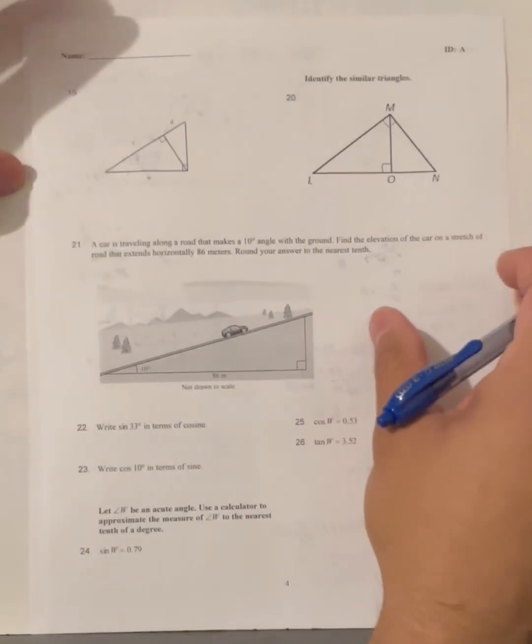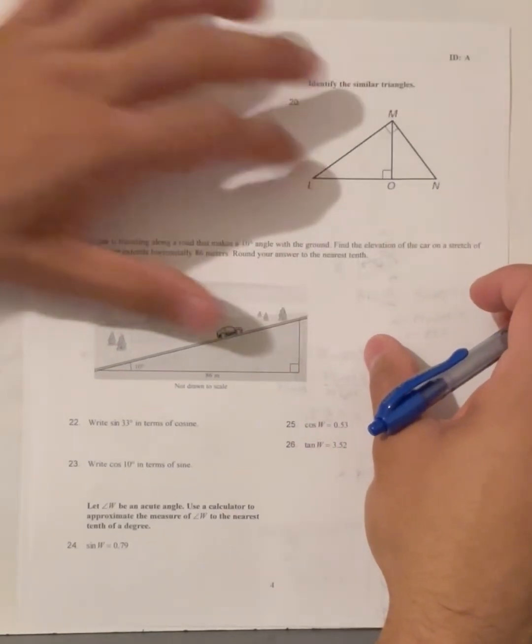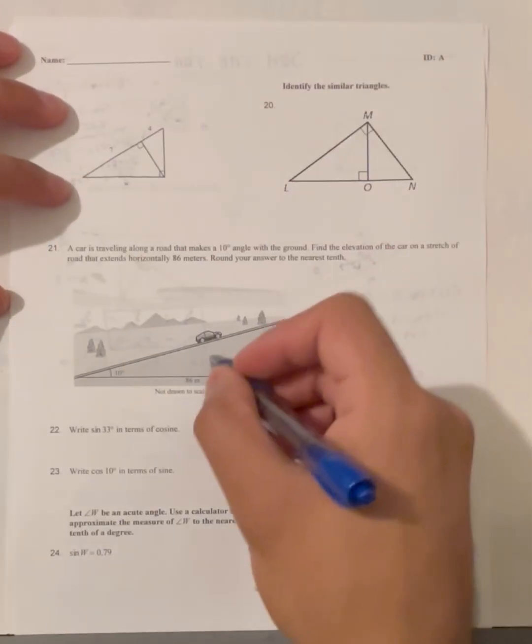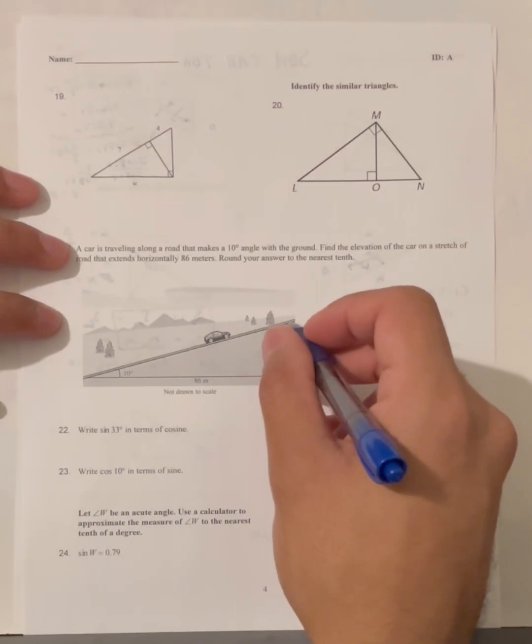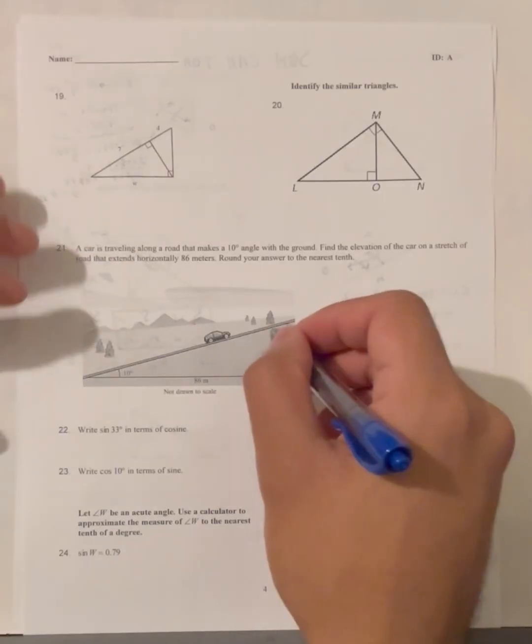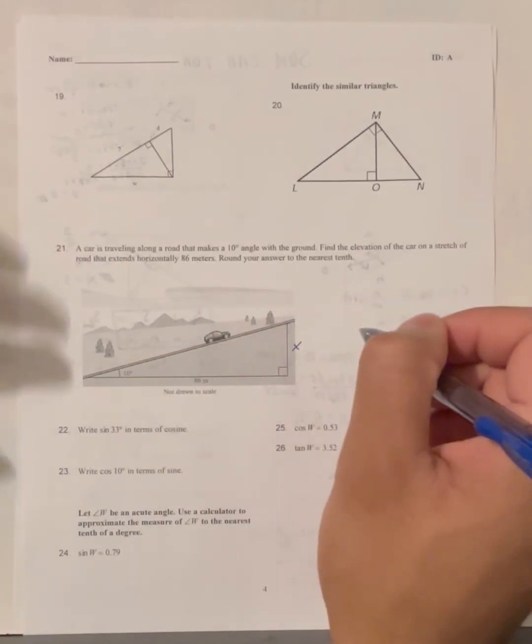Okay, you can use the same method for this one. We're going to skip this one. This one, they're asking what is the elevation right here. So how far is this off the ground, or how far is this off of where you started?